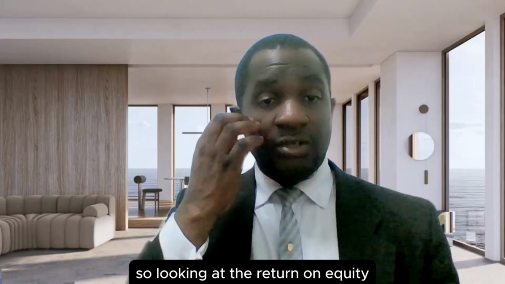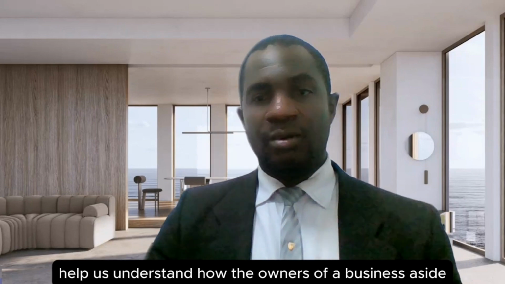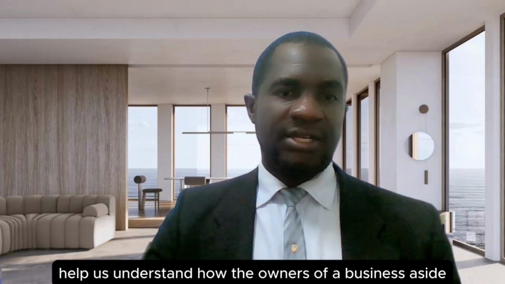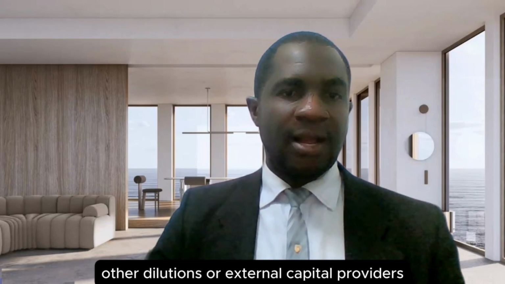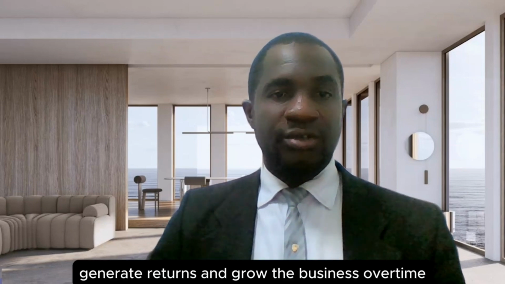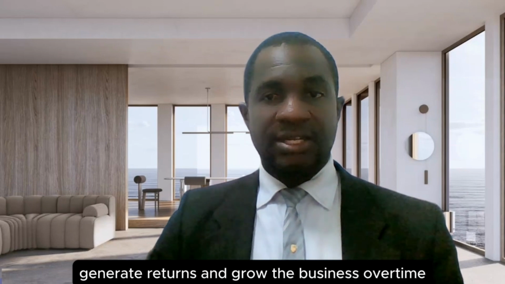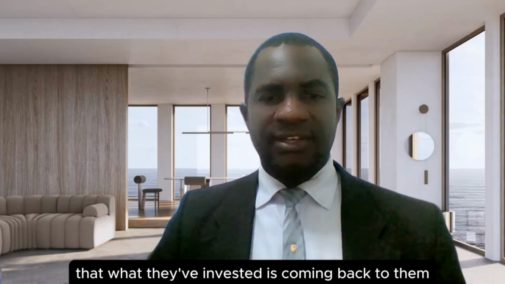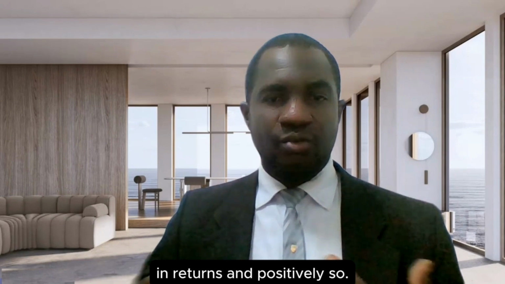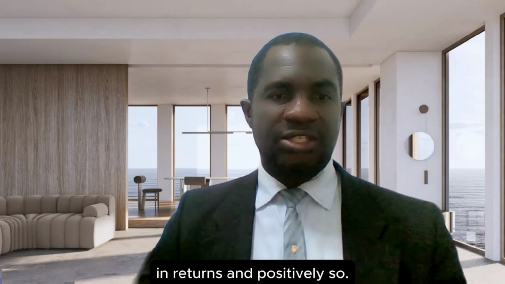So looking at the return on equity will help us understand how the owners of a business, aside from other dilutions or external capital providers, generate returns and grow the business over time, see their investments grow, and that what they've invested is coming back to them in returns and positively.